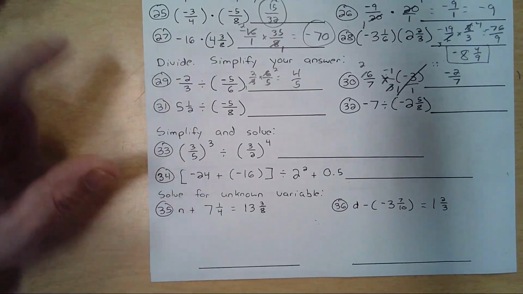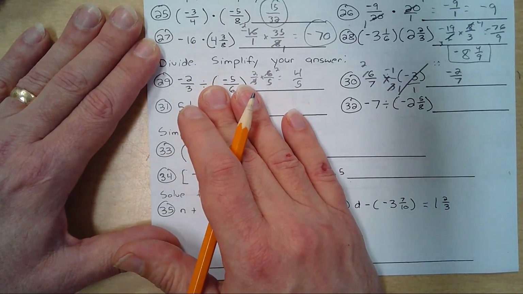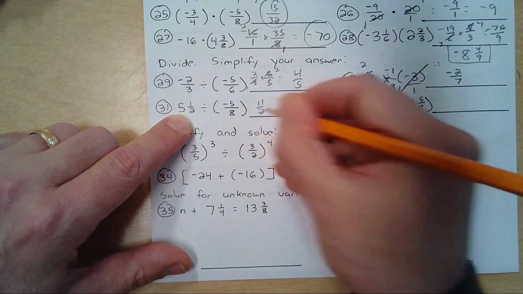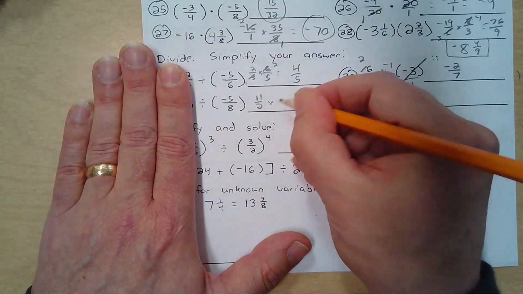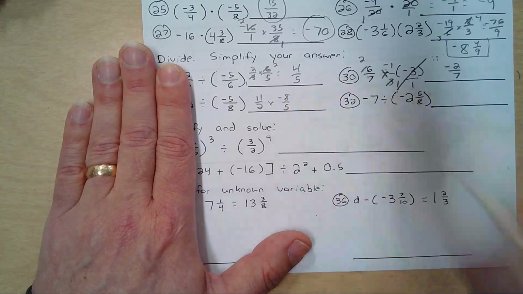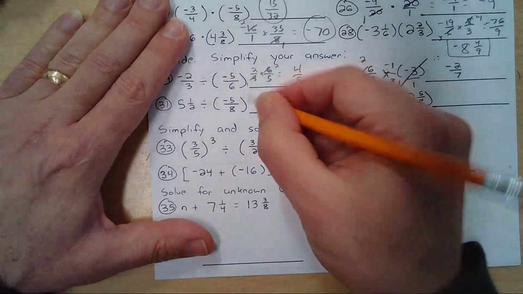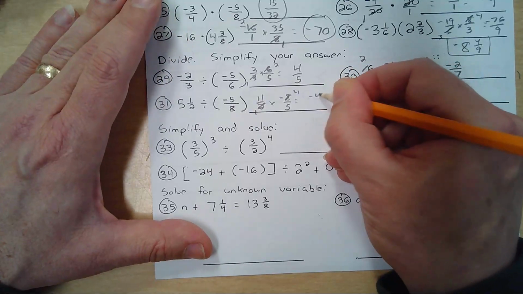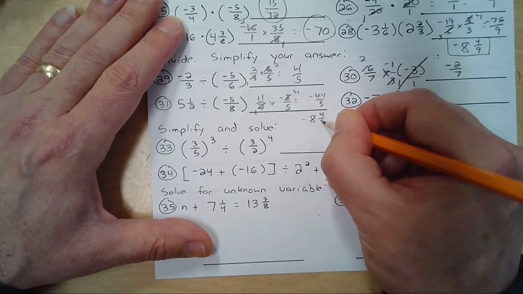This one over here, again, got to convert them all to improper fractions first. So this is 11 over 2. And again, we're multiplying now by the reciprocal times negative 8 over 5. Now, once again, negative 44 over 5, negative 8 and 4/5.